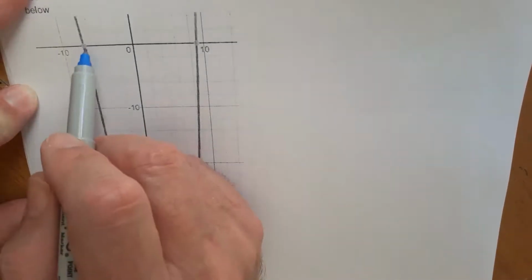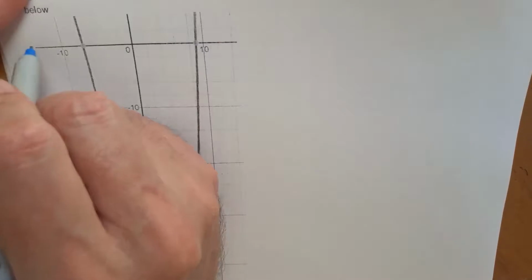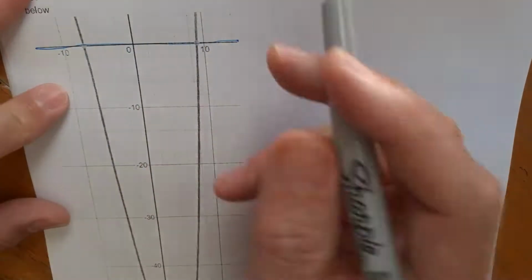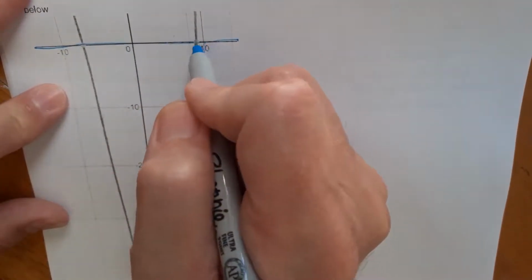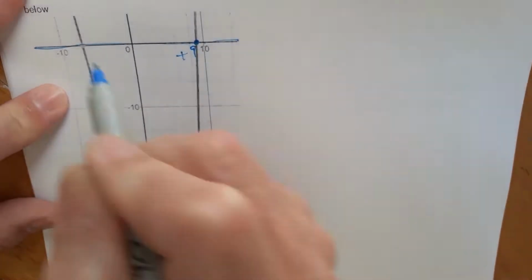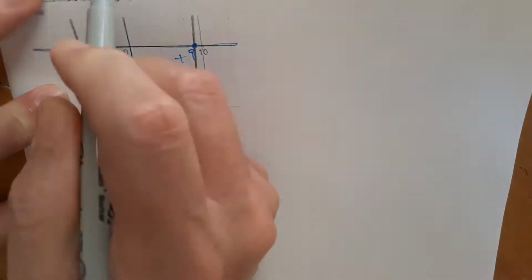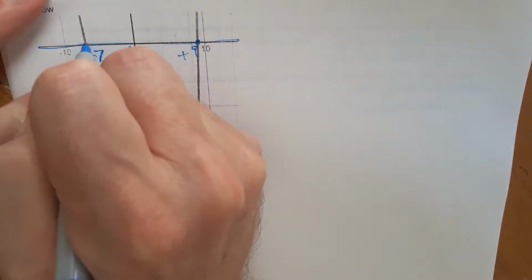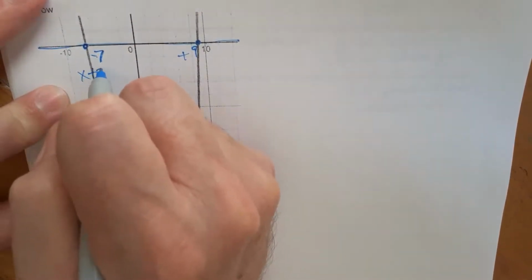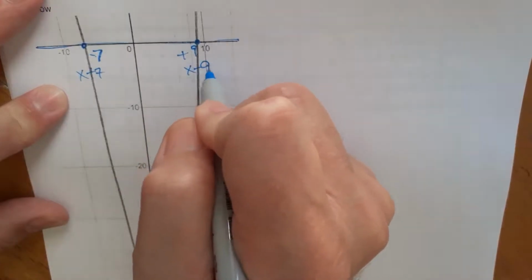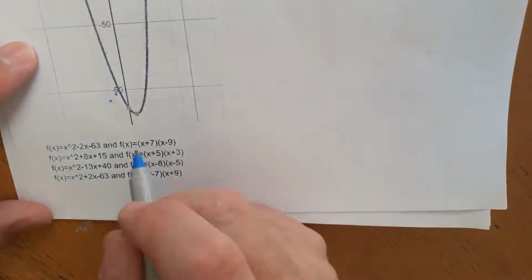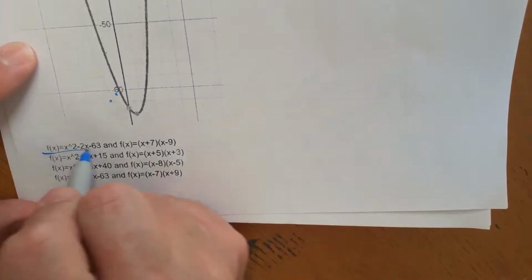So here's 2 roots, or zeros, or x-intercepts. This is where the graph crosses the x-axis. We have 2, 4, 6, 8, 10. This is 9, so we have a plus 9. And we have 2, 4, 6, 8, so 7, so minus 7. There it is right there. So we're looking for an x plus 7, it reverses, and an x minus 9. X plus 7, x minus 9. We know this is it.